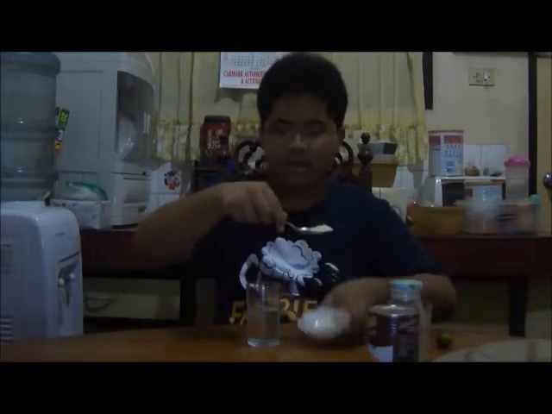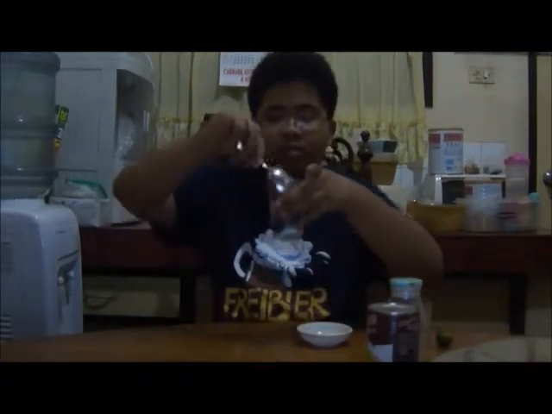For example, it is a milk powder and water. So, as you can see, it has dispersed. The milk powder dispersed in the water. So, this is also an example of dispersion. And also, another example is dissolved glucose from the salt by dialysis.